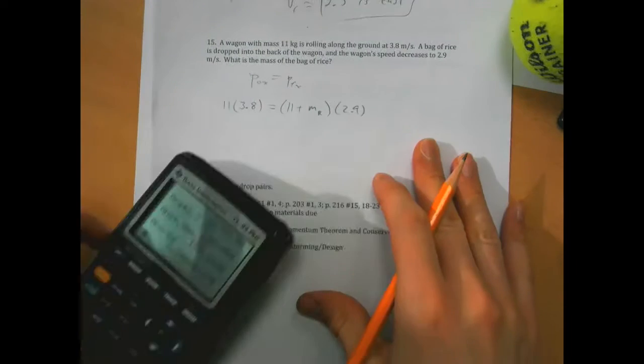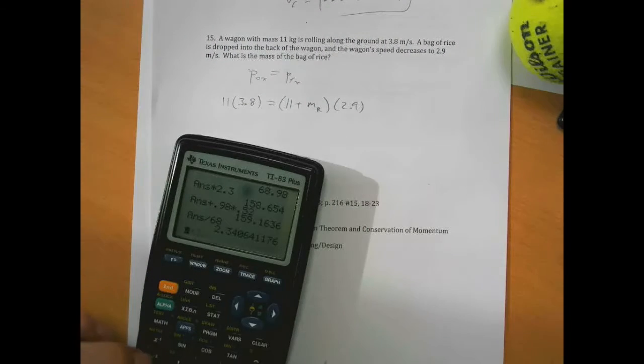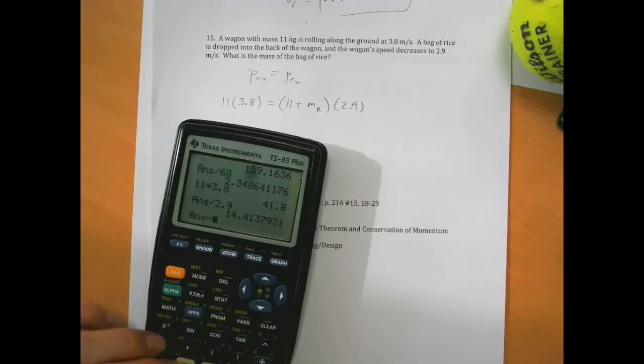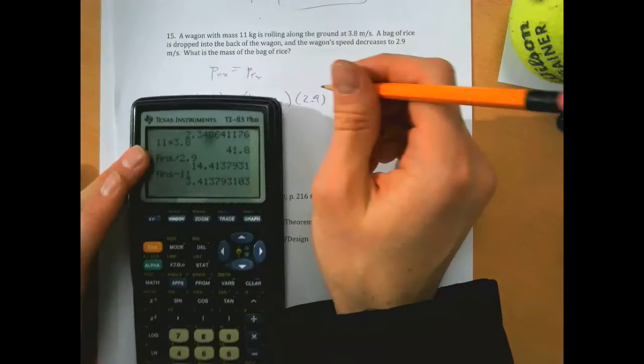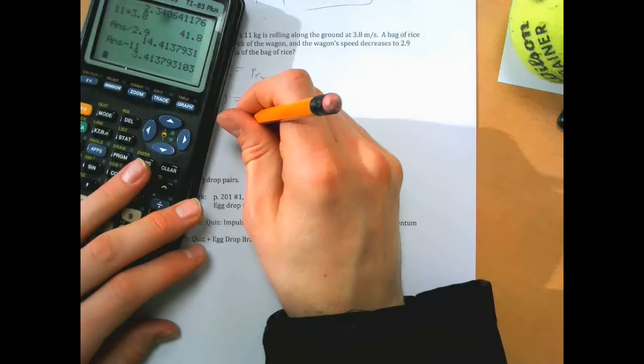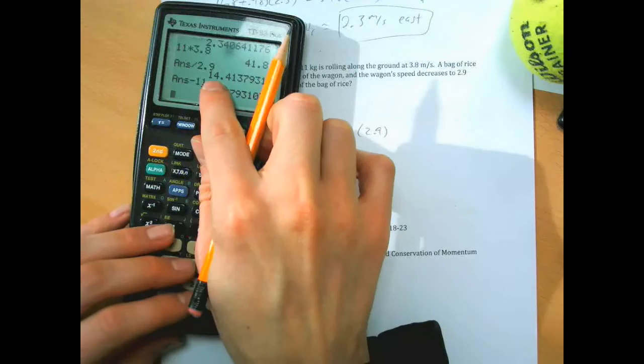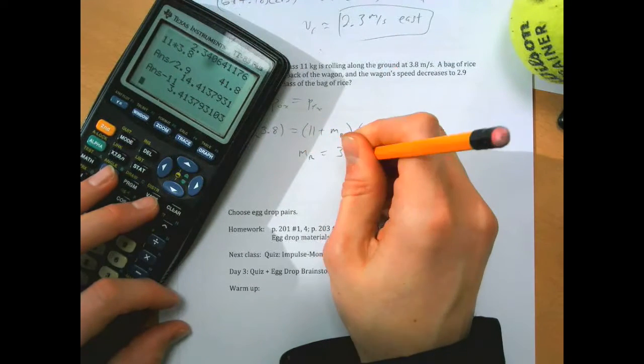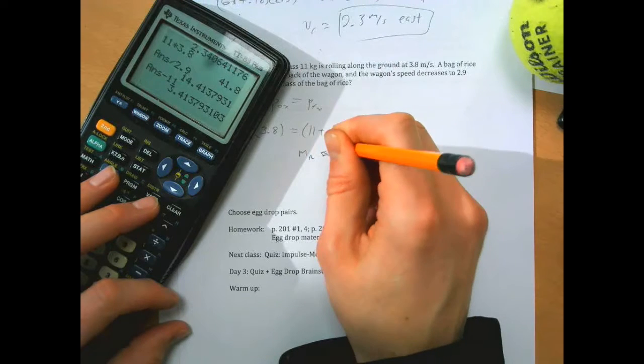And we can do algebra to figure this out: 11 times 3.8 divided by 2.9, minus 11, gives the mass of the bag of rice. It was 14 minus 11 with sig figs, so the mass of the rice would be about 3 kilograms.